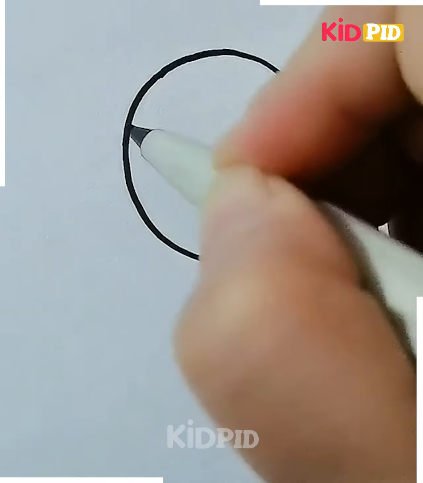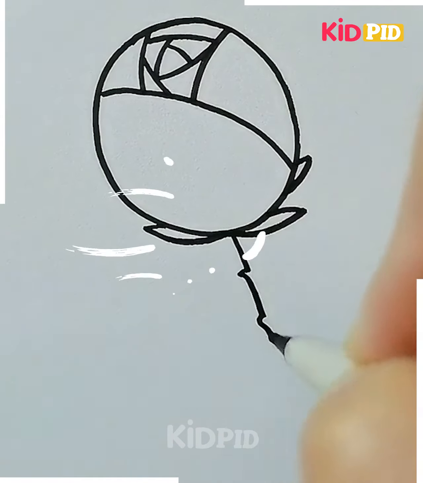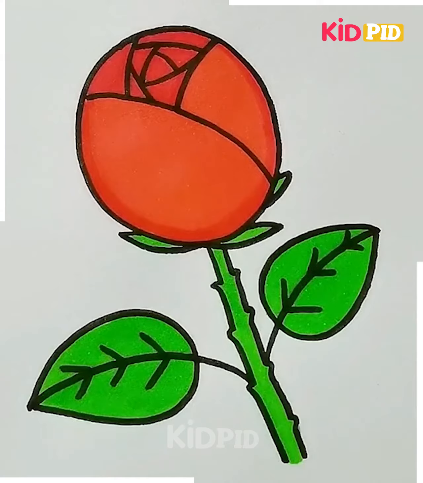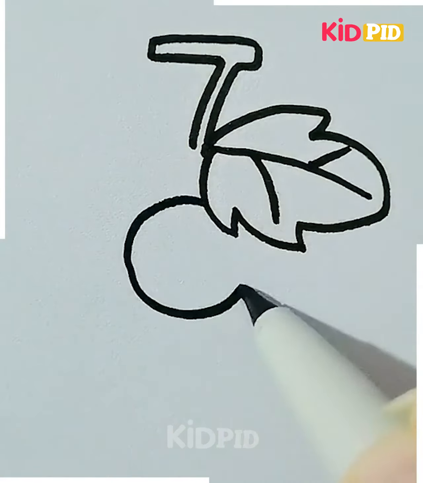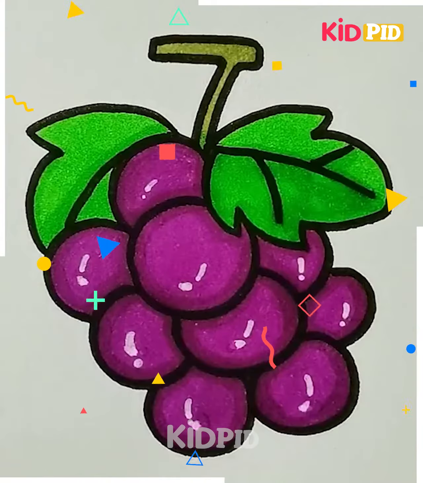Draw a circle and pattern like this on sheet. The bud of the flower is closed. Now draw leaves and stem of flower. Color it. Draw leaves and then make several circles for making grapes. Color them purple and these virtual grapes are ready too.